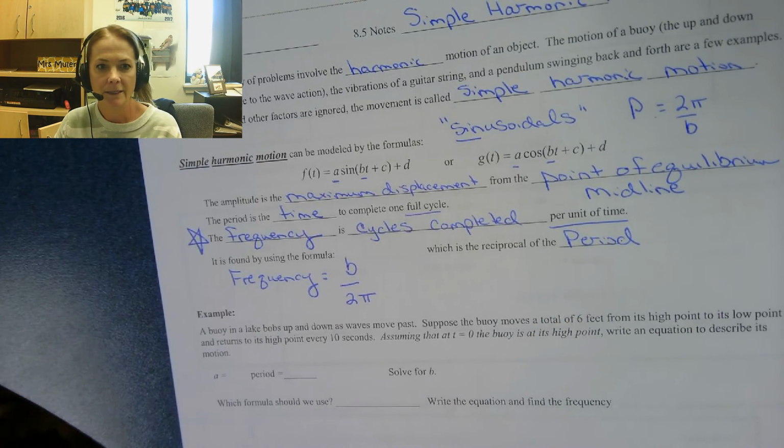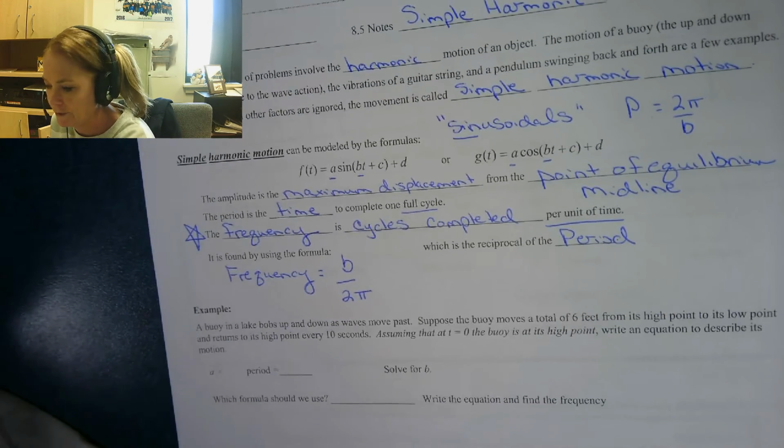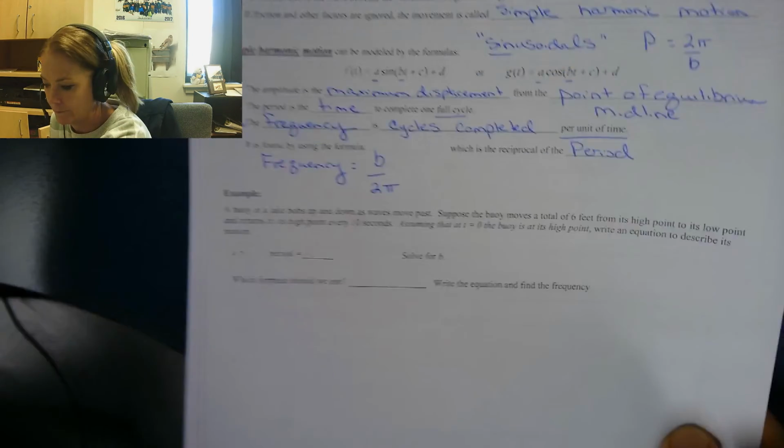All right, so let's do an example. I think you have just one of these on the test. You just need to read carefully to get this right.